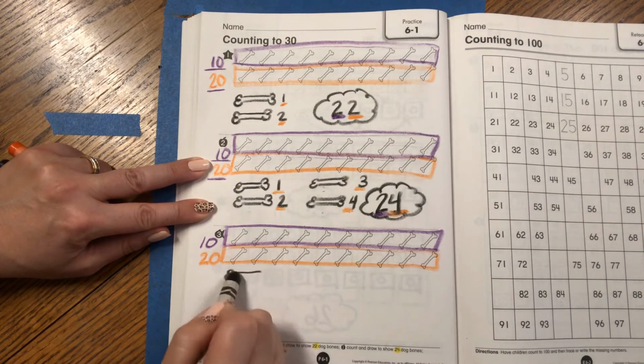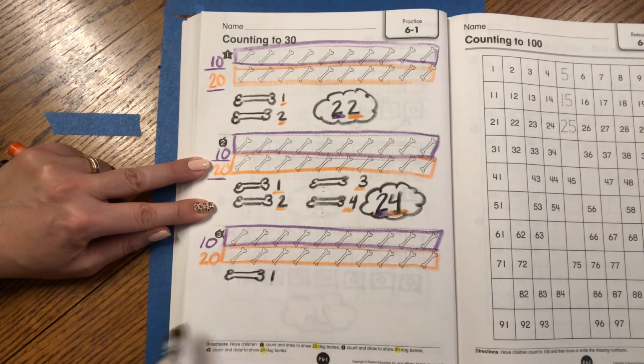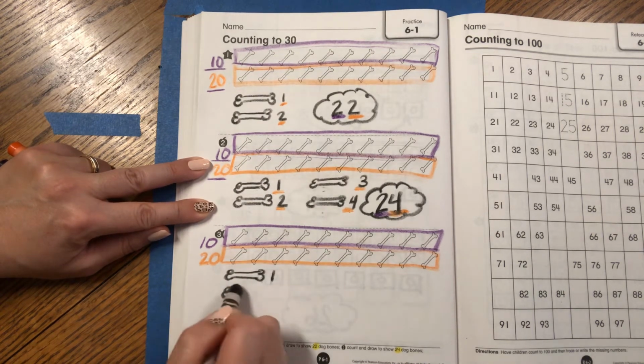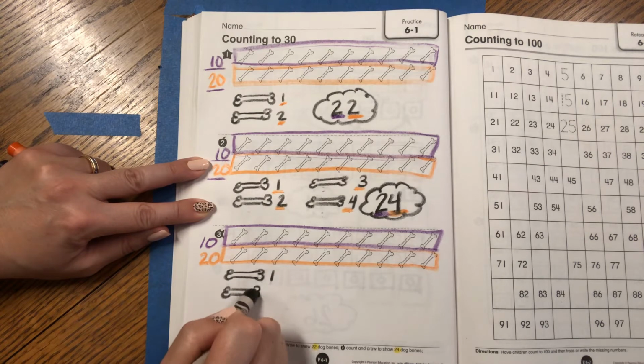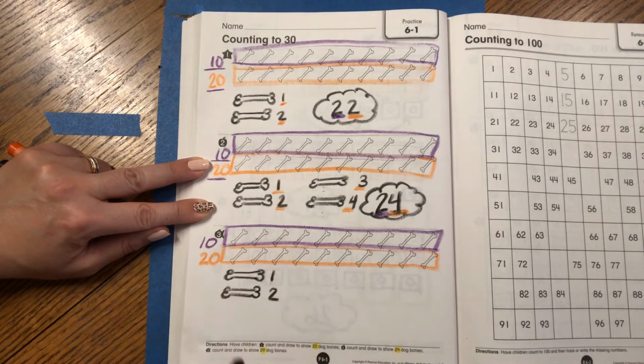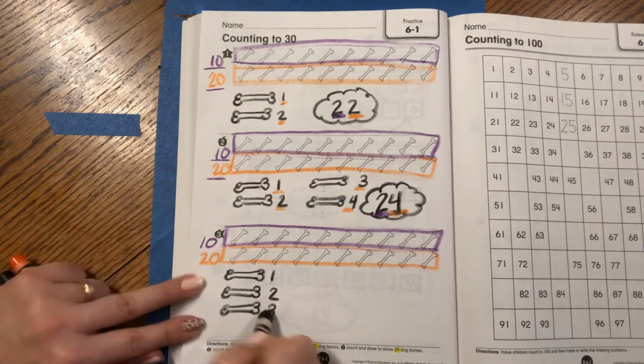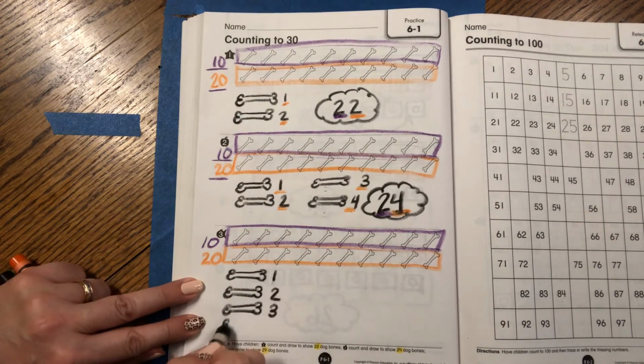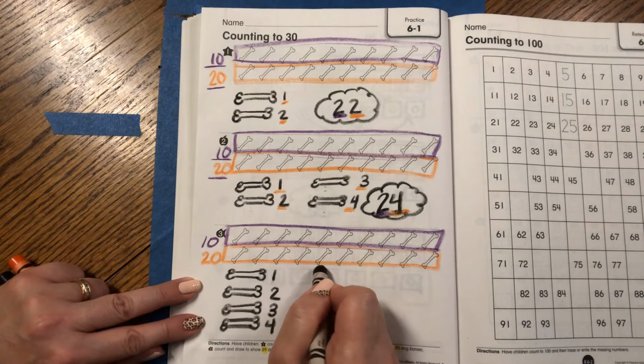1, 2, 3. Remember, if the video goes too fast, you can always pause. 4. See how I'm labeling everything?